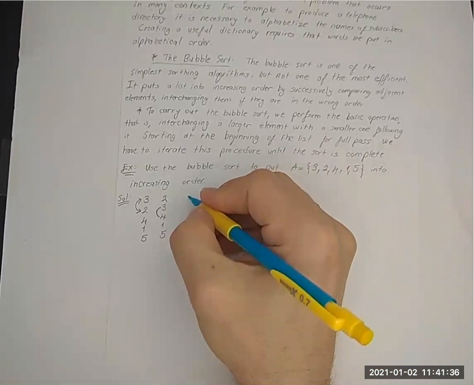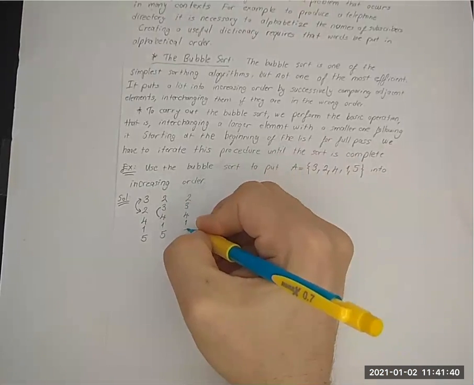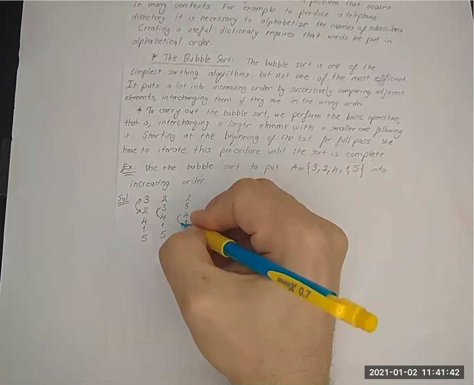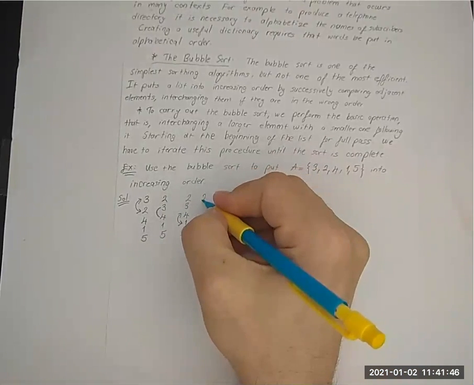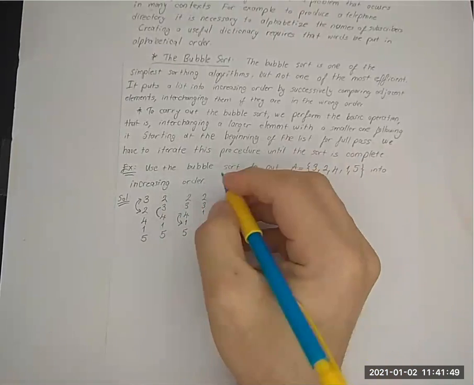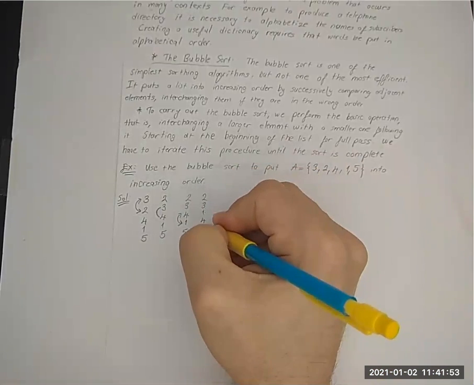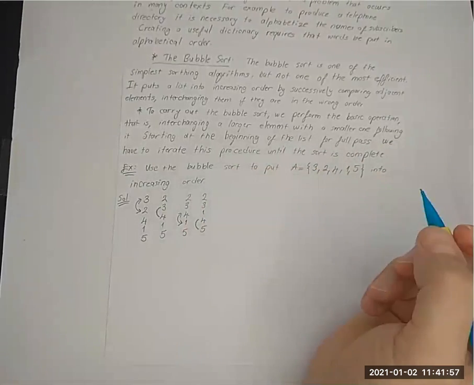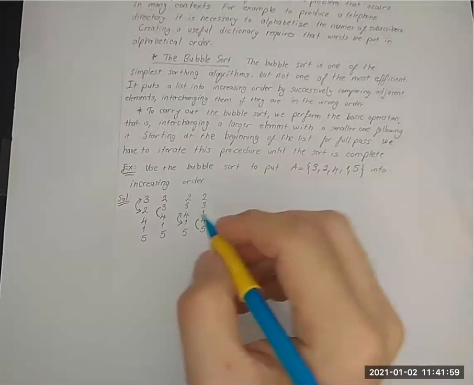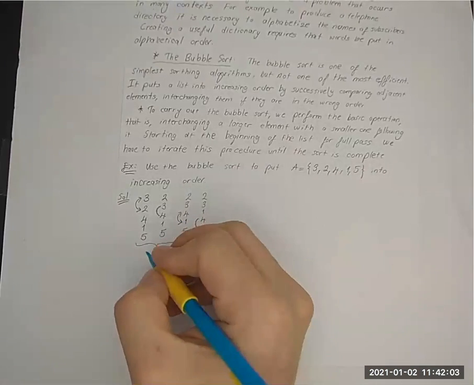So I have again 2, 3, 4, 1, and 5. Okay, I checked here. So I have to change the place here. The 2, 3, 1, right? 4, and 5. I checked here, so I said that's okay. This is the first pass, or first check.